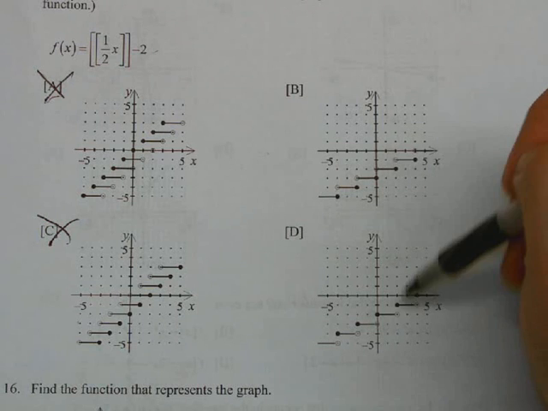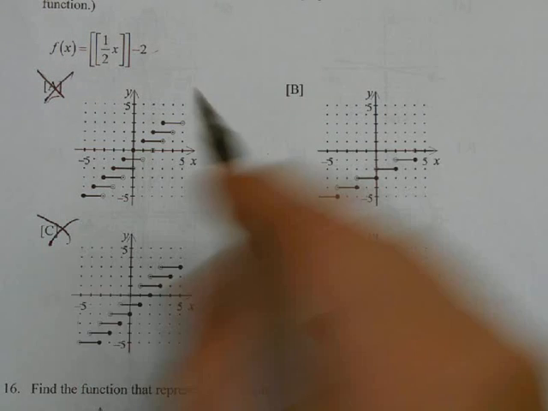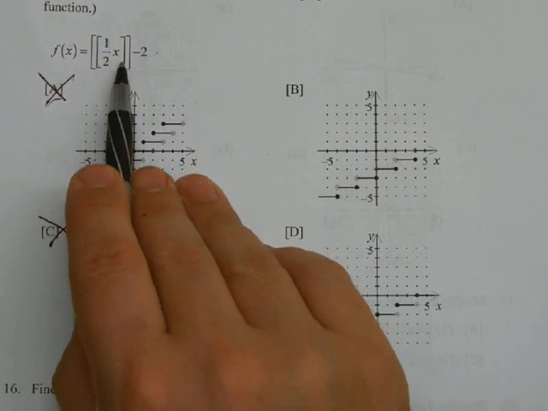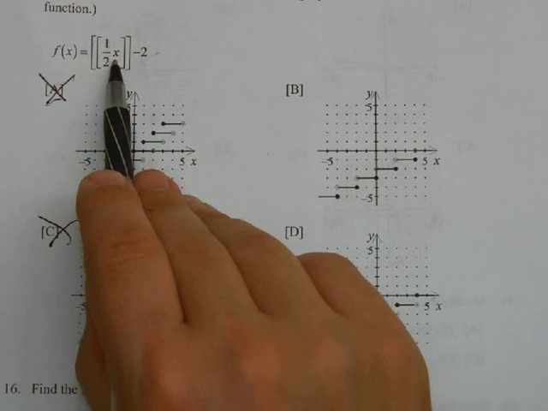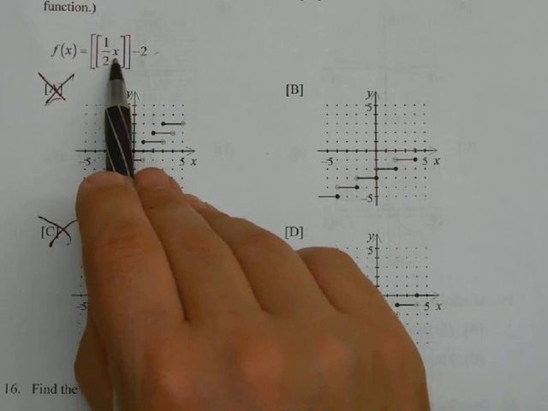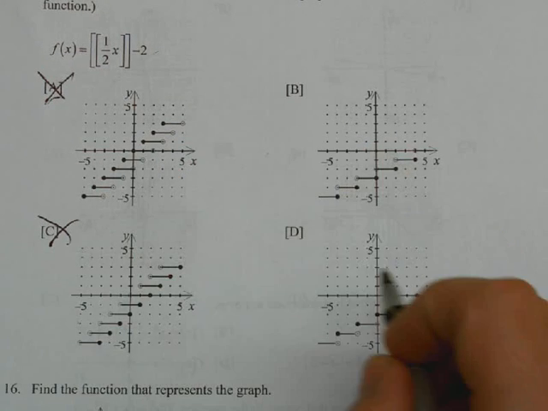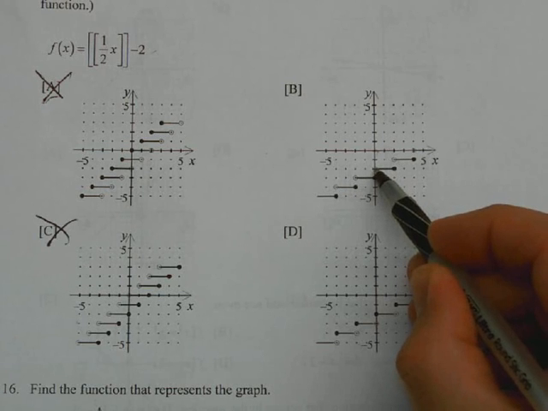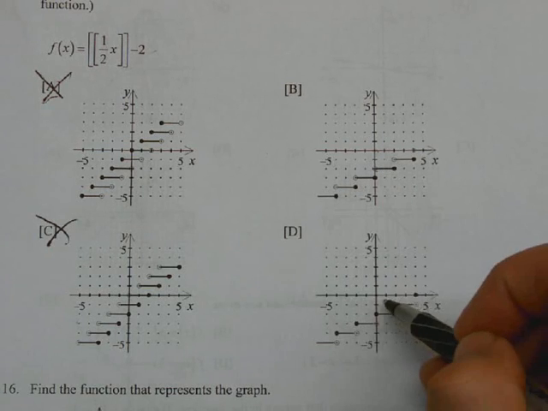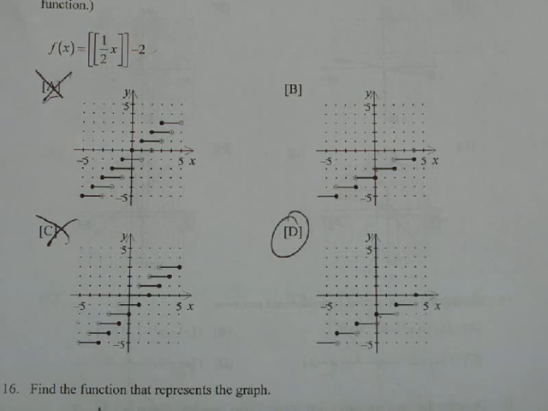Well, remember that the greatest integer function returns the greatest integer that is less than or equal to the number inside the symbol. So if I plug 0 in for x, the greatest integer of 0 is 0. 0 minus 2 is -2. When I go here, (0, -2) is not a point. On graph D, it is a point, and so the answer is D.